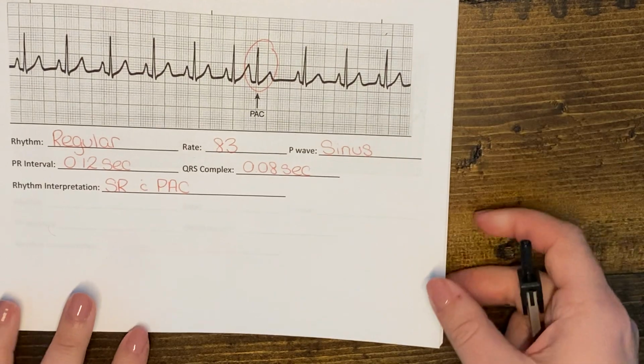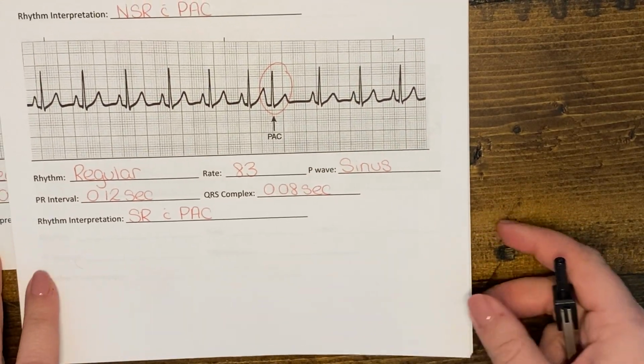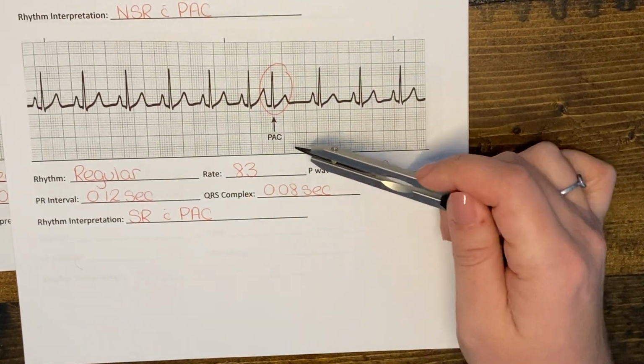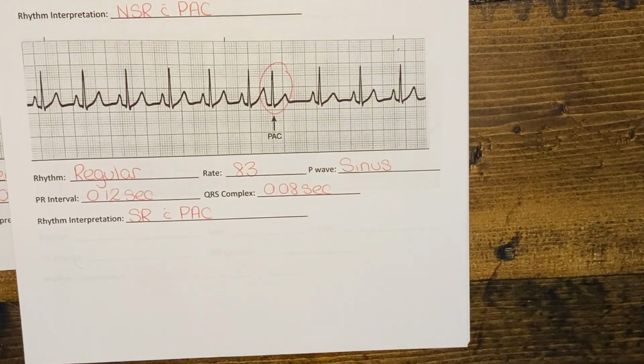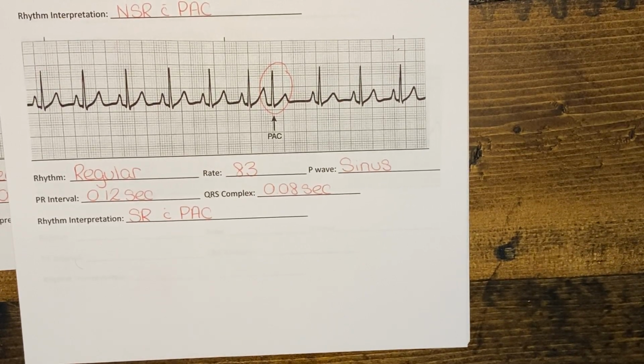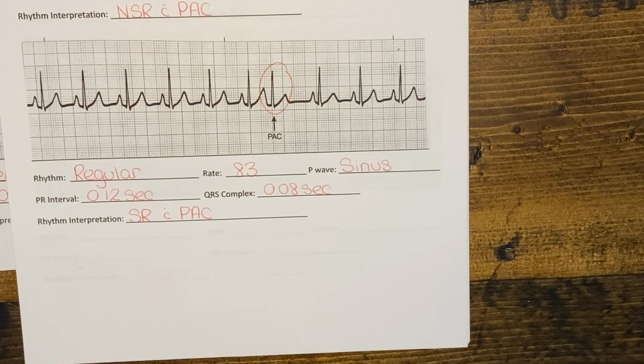Down below, this is another example of a sinus rhythm with PACs. And I already had it labeled for you as a PAC. But this is just another example of what a PAC can look like, because not all PACs are going to look the same, because the premature ectopic beat is going to be coming from somewhere else in the atrium, and that spot can be different with every single rhythm that you see.